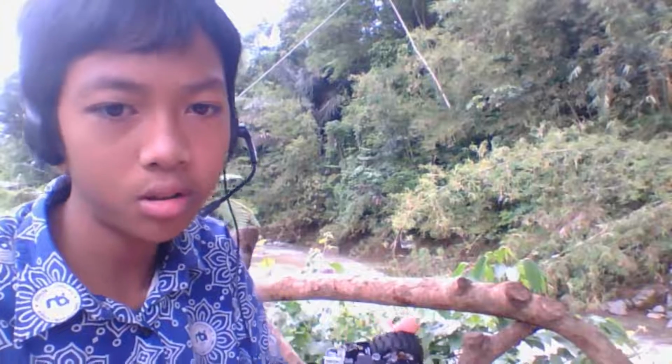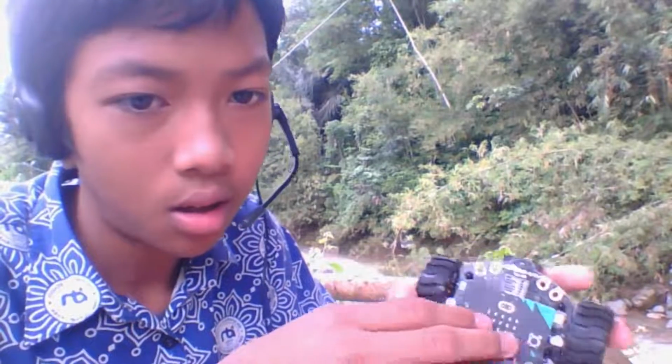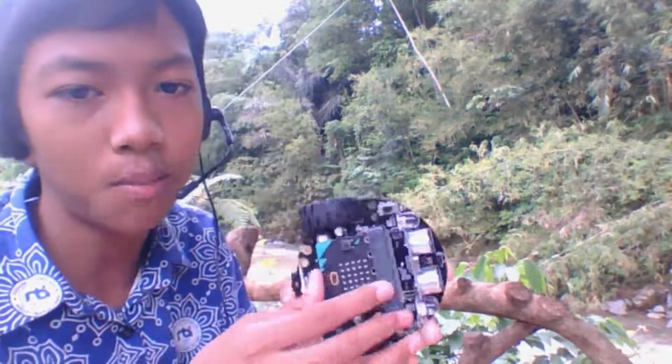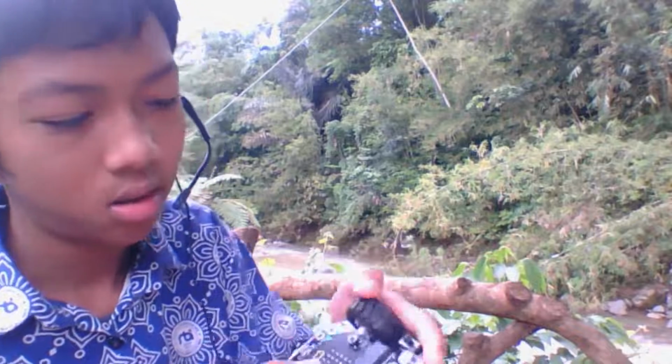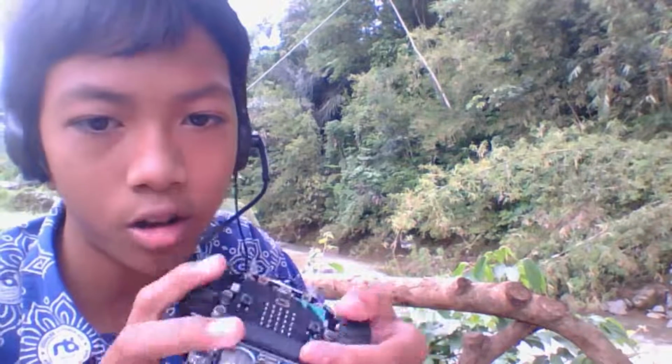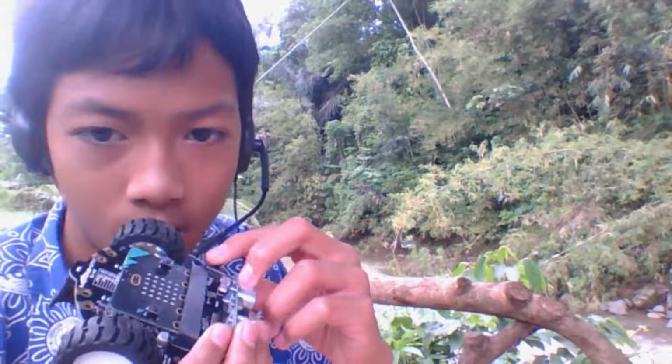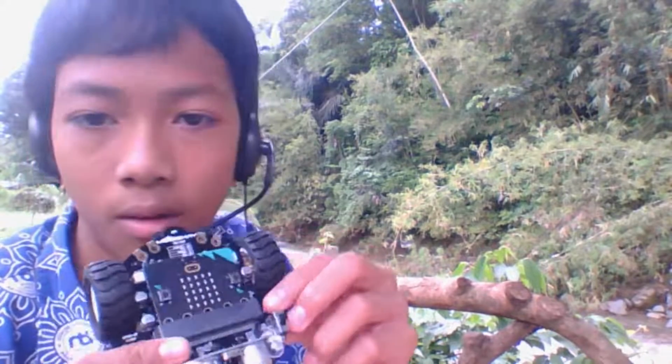Now I will show you the result of our project. If you already put the file into your micro:bit, you can connect it to your Tiny:bit if you have one. Then you can turn on the micro:bit using this button.